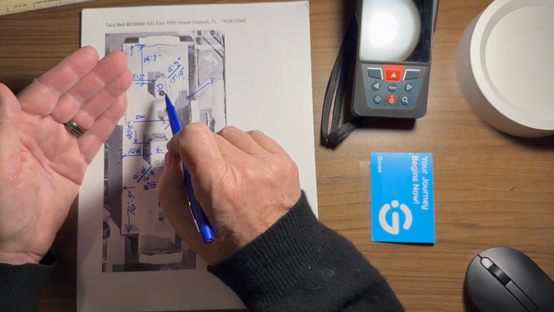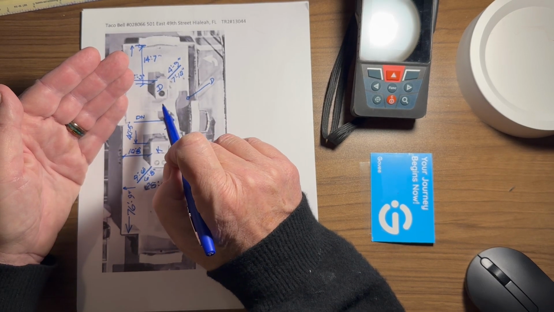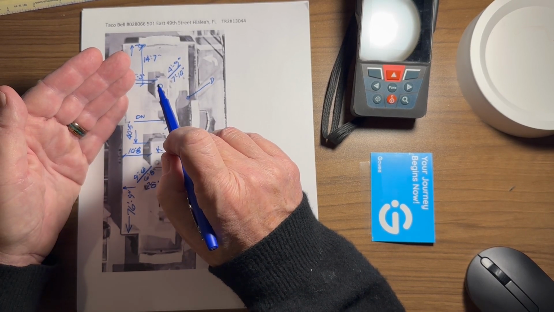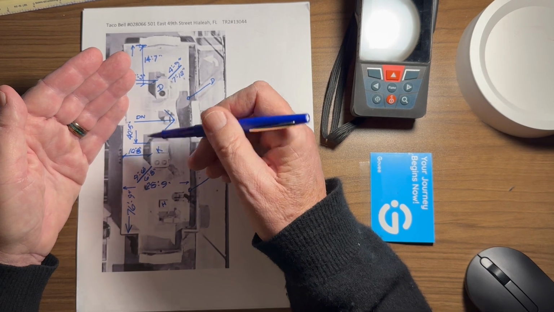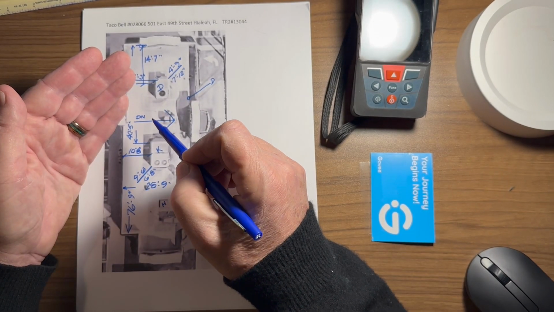Second photo, the tag. Get a nice close-up of the tag so it's legible, and we can copy all the data from that photo, take a photo, and that's your second photo.